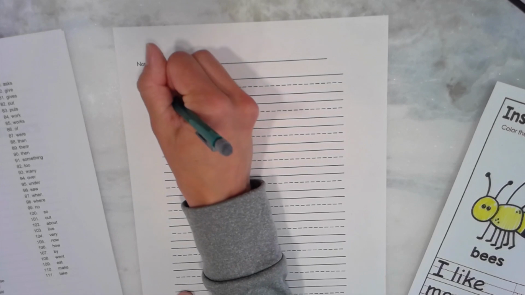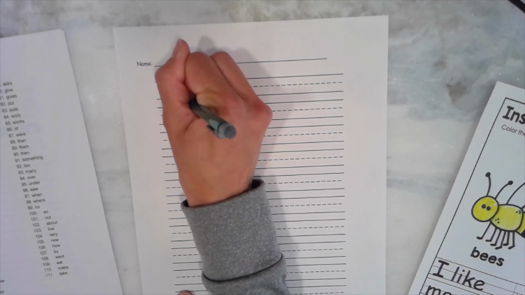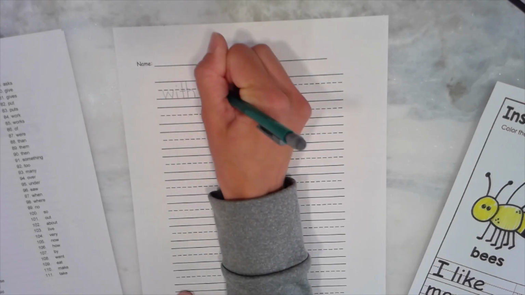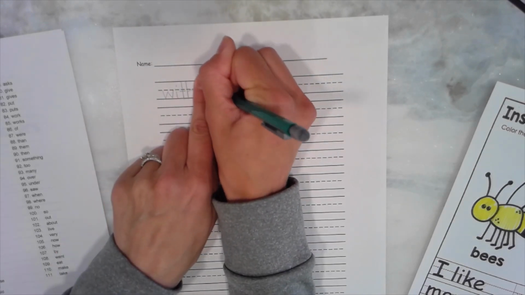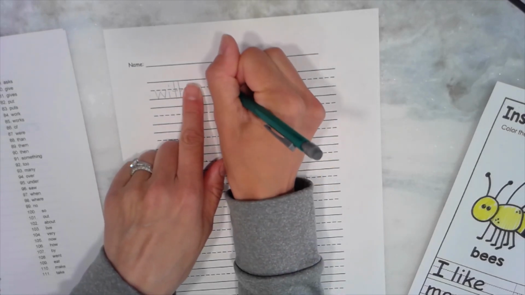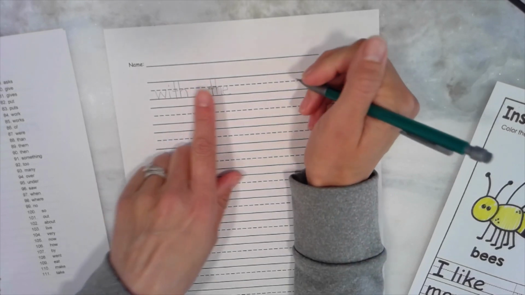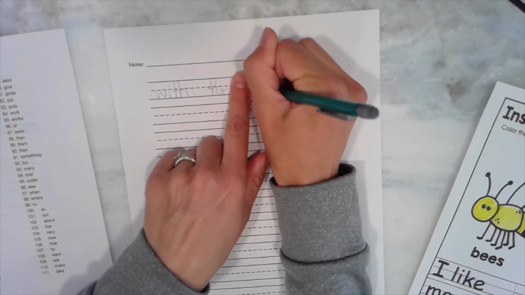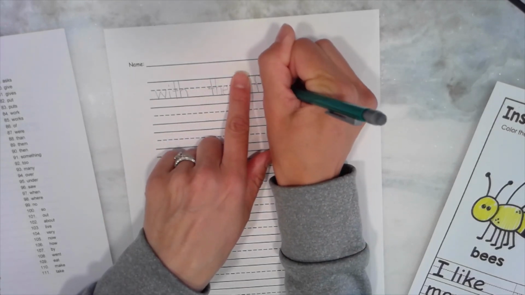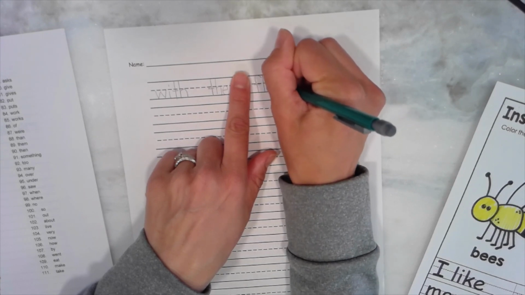And help with the flowers. Oh, ow. Ow is O-W.